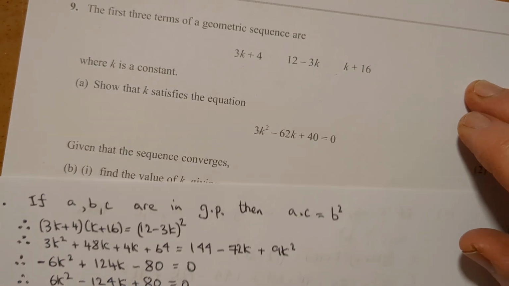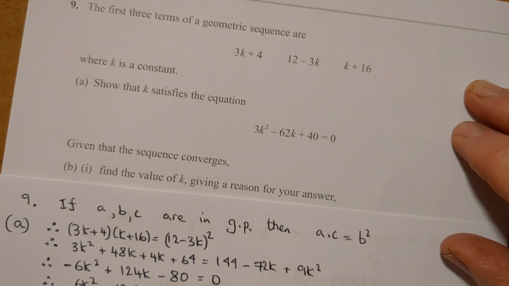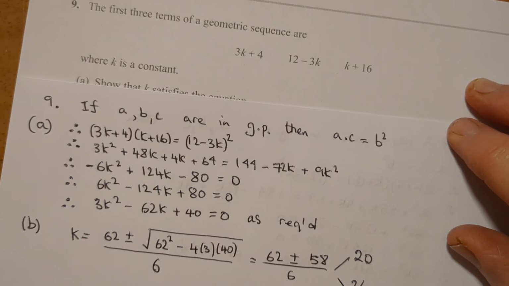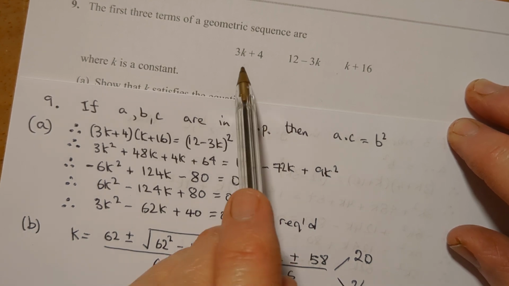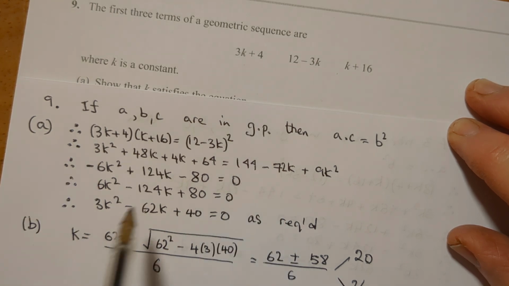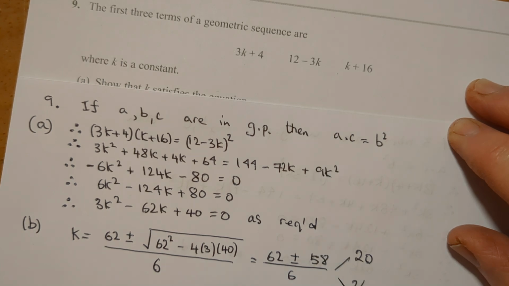Now, it says, given the sequence converges. Now, I must admit that I did this question earlier, and I did it wrong because I was thinking that this was the value of the common ratio, but it's actually not. It's the value of k, where you've got to find the first three terms by replacing k by 20 and then replacing k by 2/3 and seeing what the sequence looks like. So let's start with k equals 20.